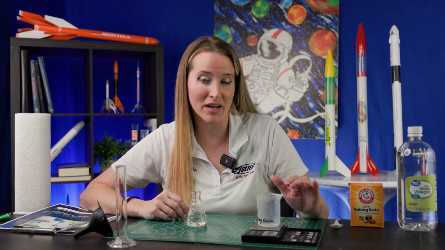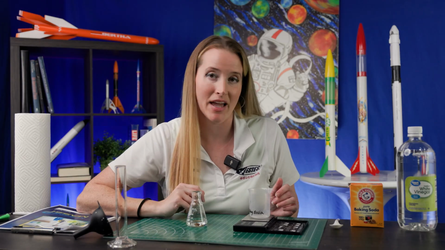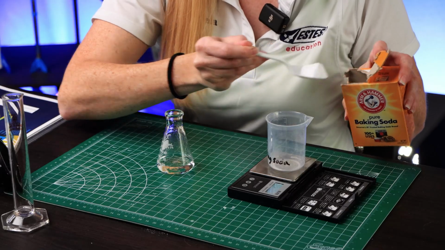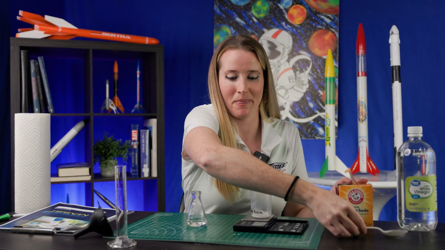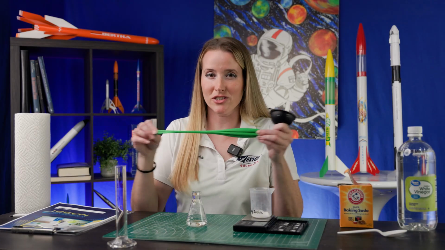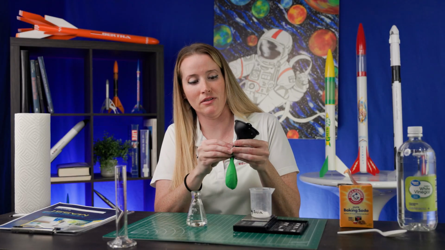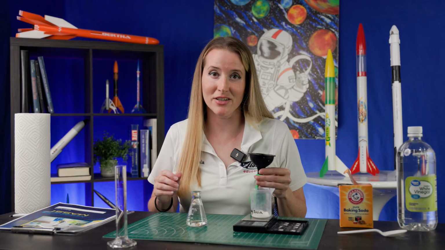Next, you're going to have a small cup on your scale and you're going to zero it out. And then measure 5 grams of baking soda into your cup. Perfect. Next, you're going to take your funnel and your balloon and stretch out your balloon a few times. And then put your balloon at the bottom of your funnel and then add your baking soda.